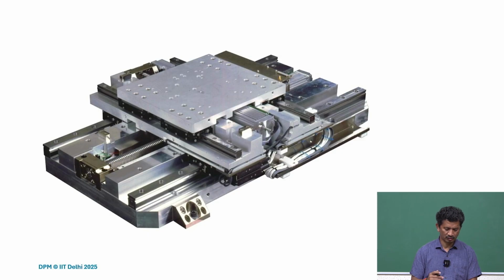If you search for precision motion stages, many times you get them with a ball screw and with a rotary motor attached to the end. So it rotates, and you get the linear motion.